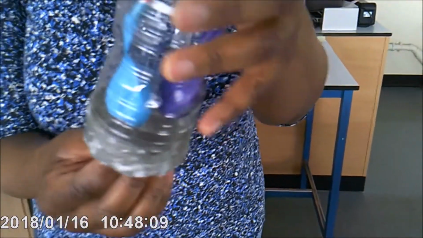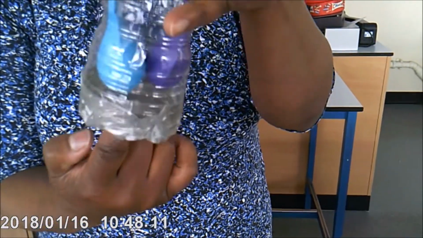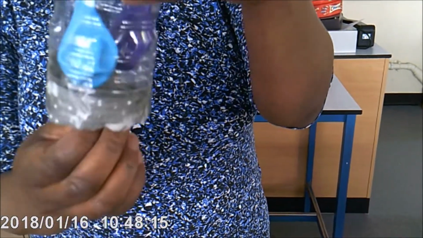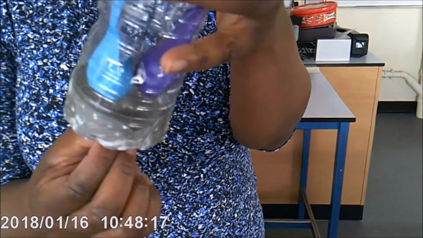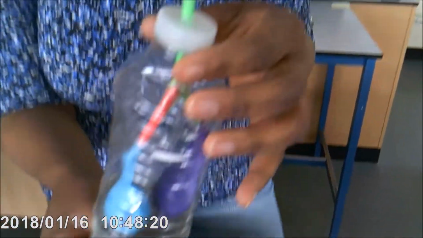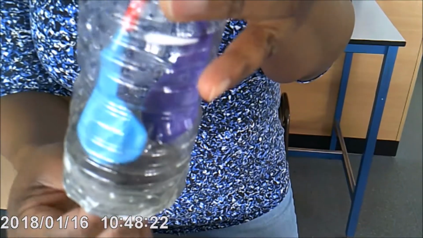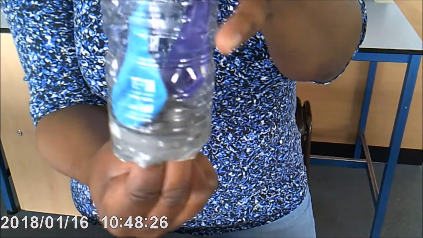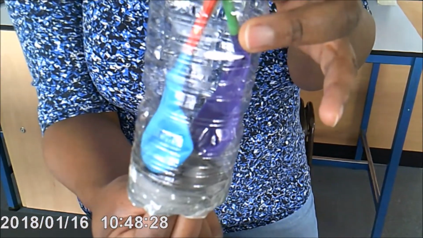This is one I did earlier. So you push it in. No, that one isn't working properly either. Okay, it's inflated a bit. So this one I used using paper straws. So when I pull down the diaphragm, it inflates. When I push it up, it deflates. Okay, it's working now, as you can see.